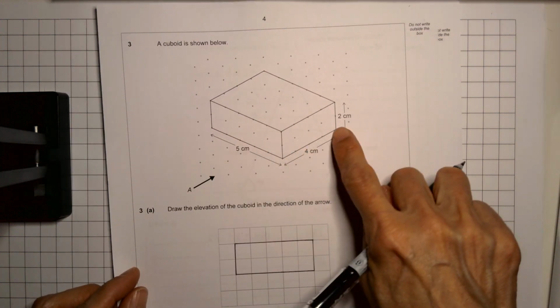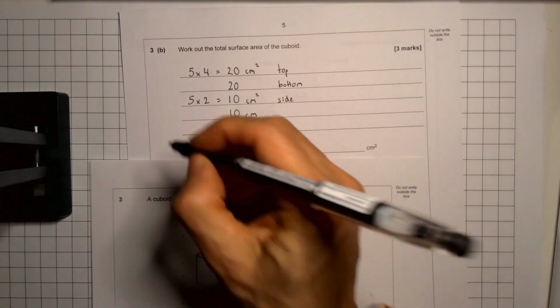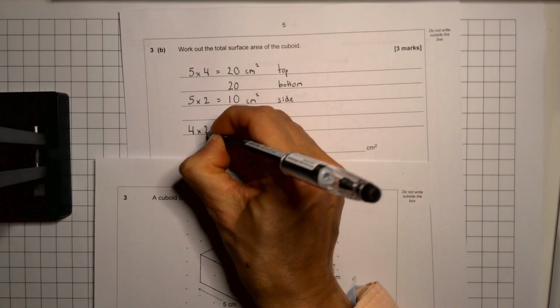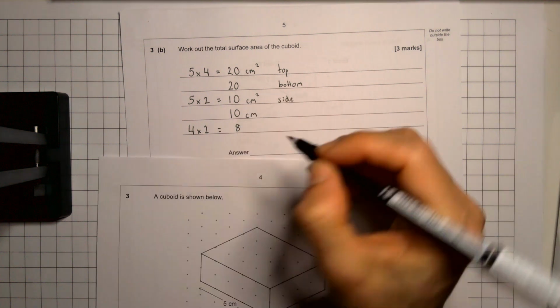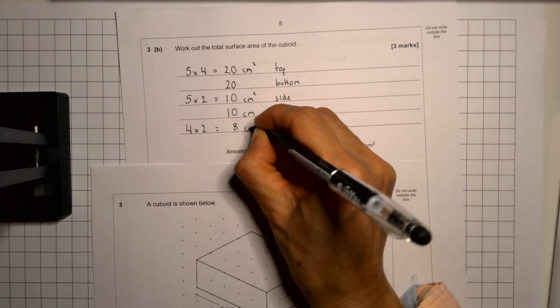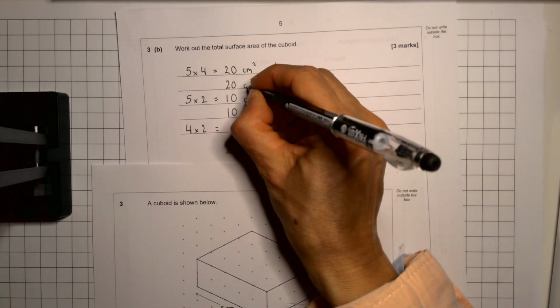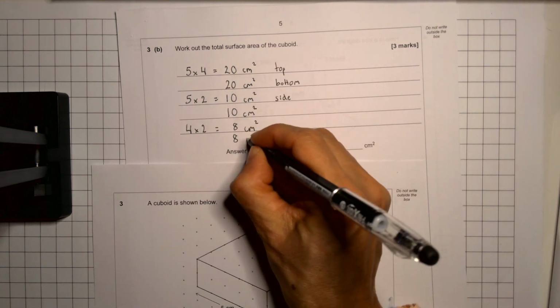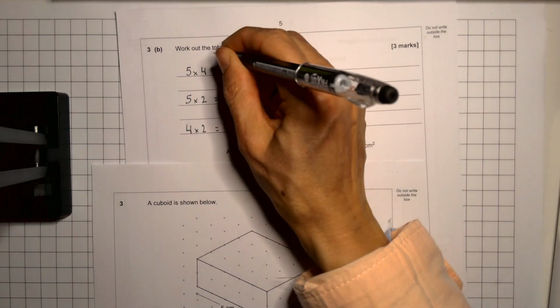And that side is 4 times 2. 4 times 2 is nice and easy, that's 8. And like before, if that is from the side, we'll also have one, sorry, I should basically put these in here, shouldn't I? So there we are. We'll also have another one for the other direction. Now they're asking us to work out the total.